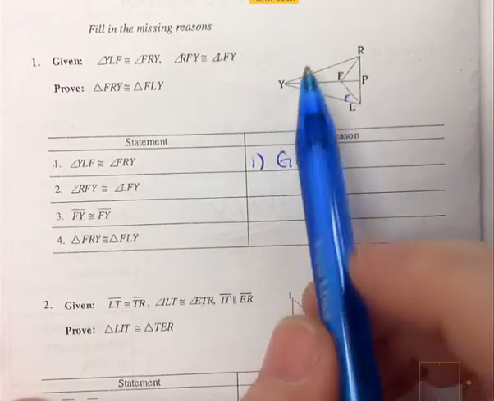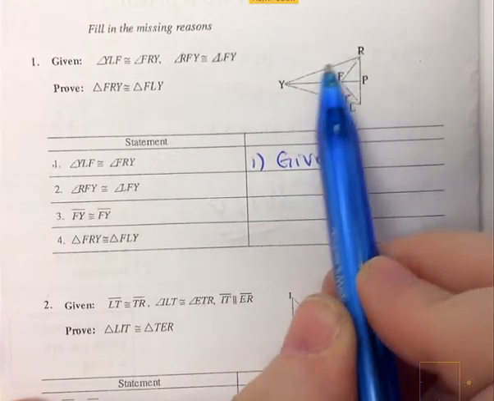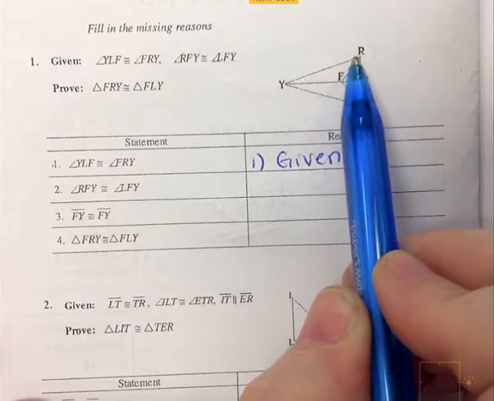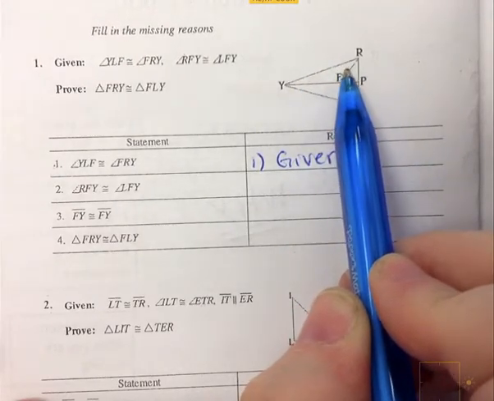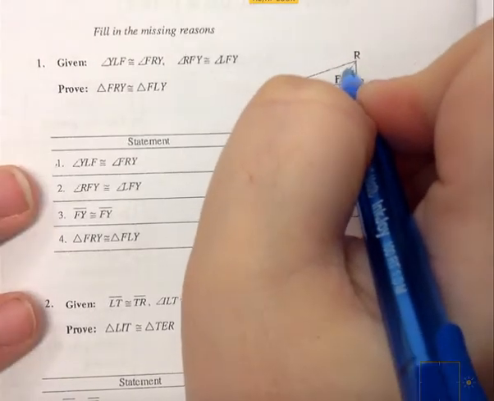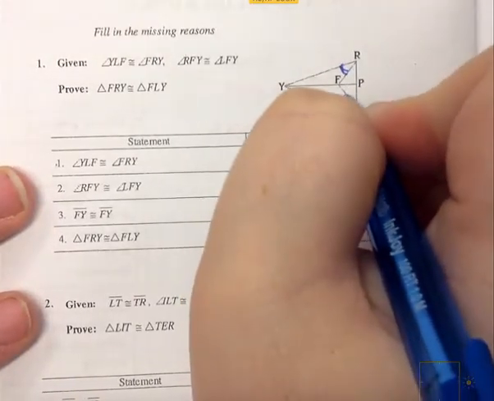Is congruent to angle FRY. So from F to R to Y. So this angle right here. I have the same amount of arcs because these are congruent to each other.